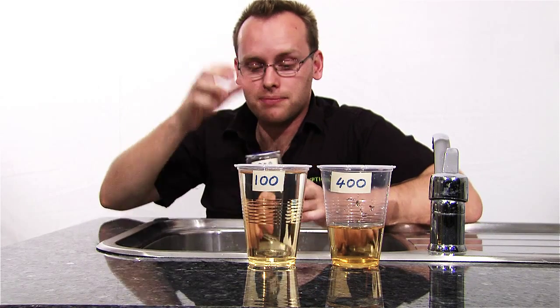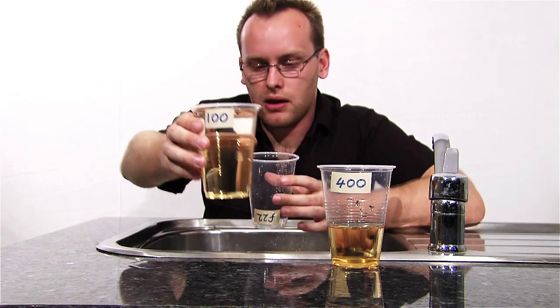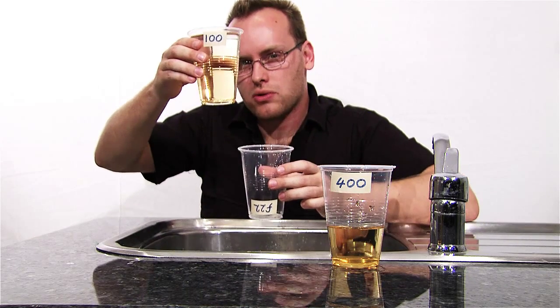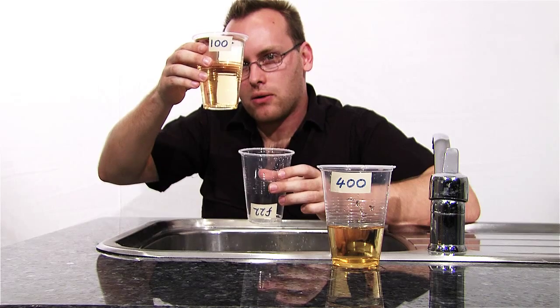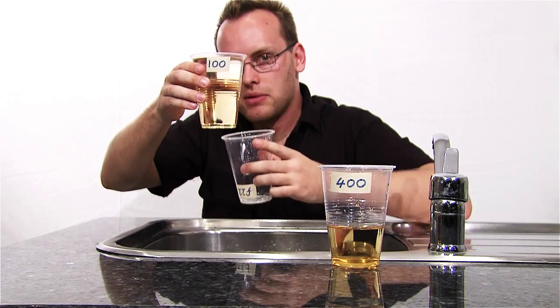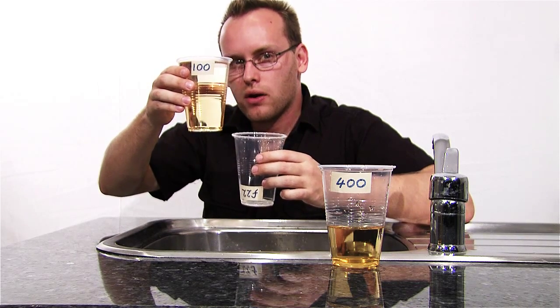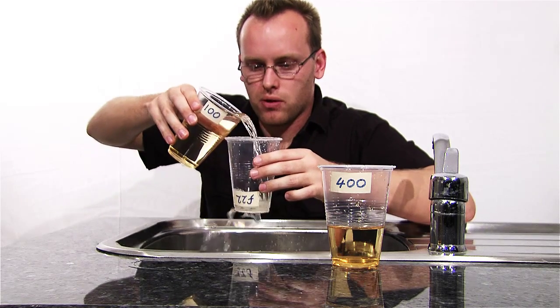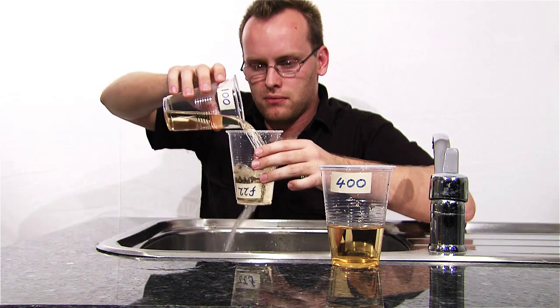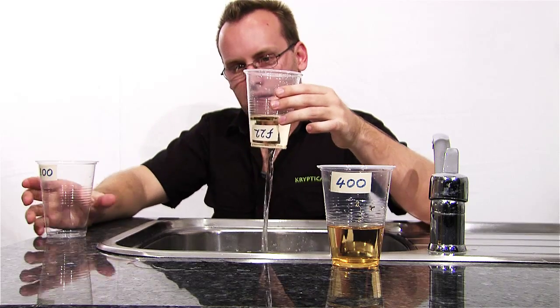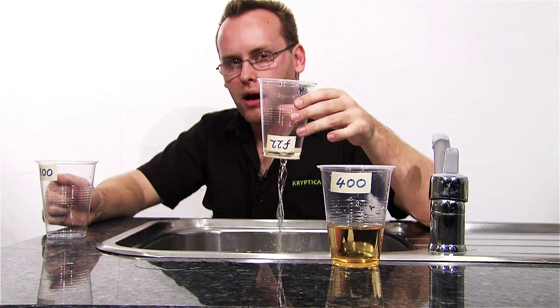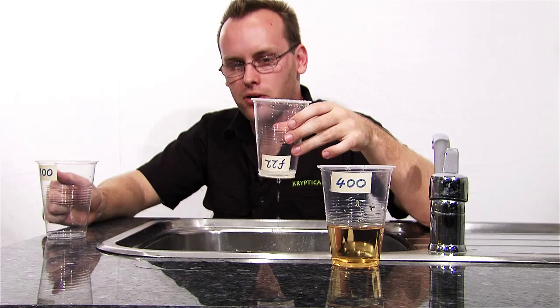It's fairly straightforward. So let's say we grab the ISO of 100. Now this represents how much light your image sensor needs to record the image. So we pour that through again, and it takes quite a lot of time for it to actually take the photograph.